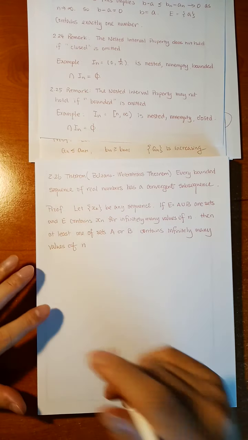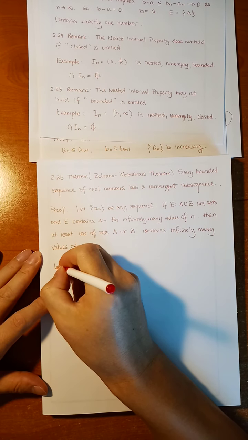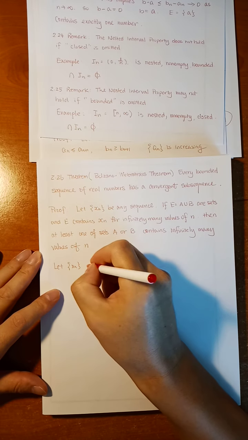Okay. Now let's see the proof. So let x_n be a bounded sequence.